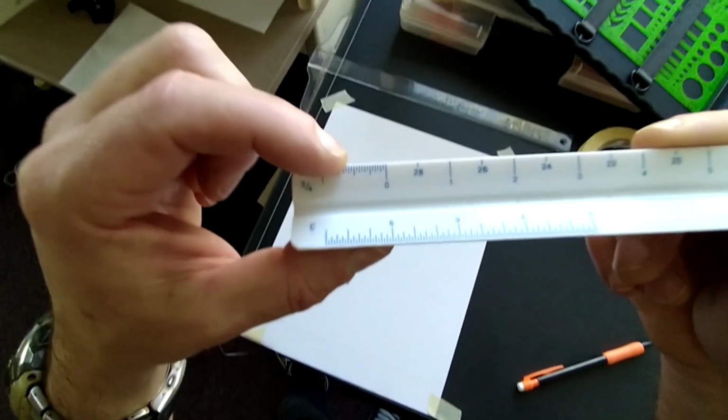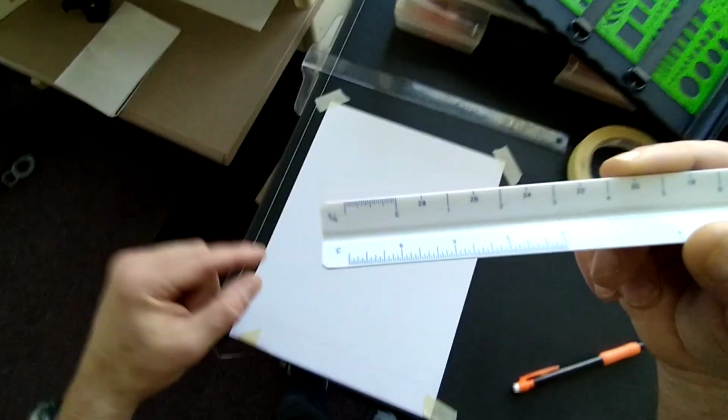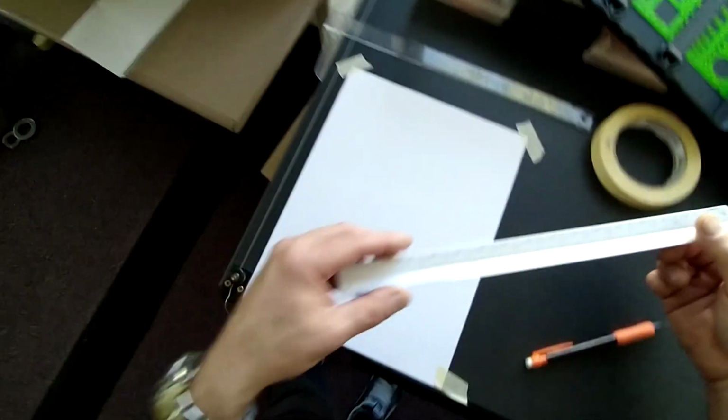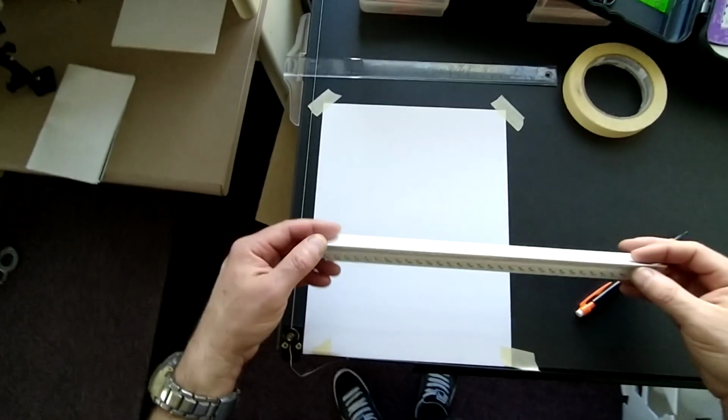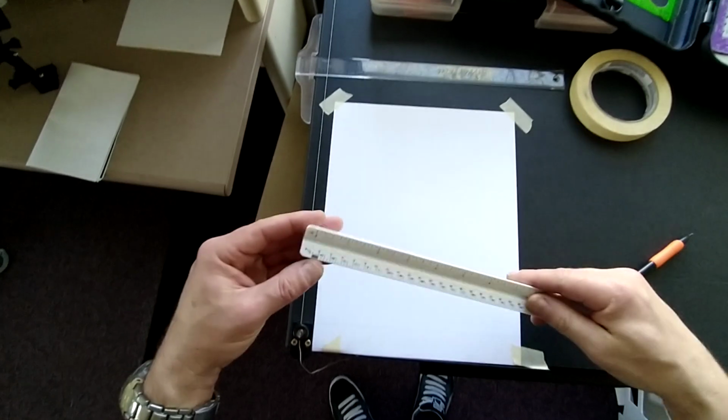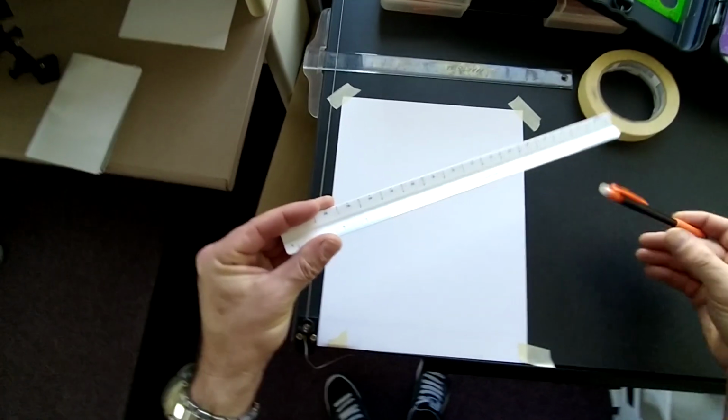So I need to measure up 16 inches from this line I just drew. And I kind of want to find a center. In fact, I'm not so much worried about the center. I'm just going to eyeball where I think the center is. That's all, just for the sake of this problem.